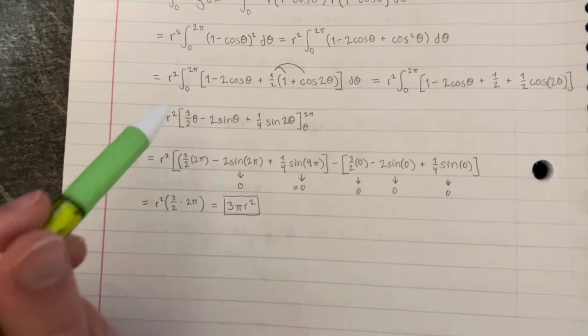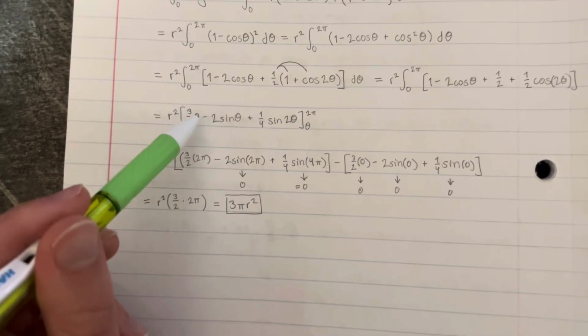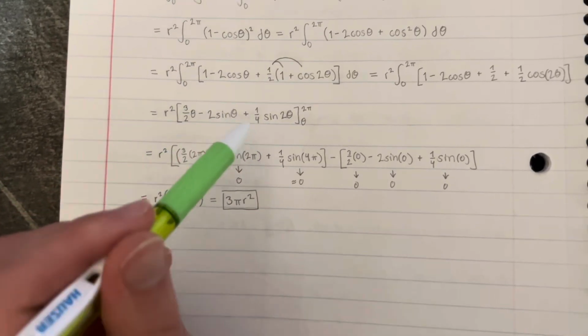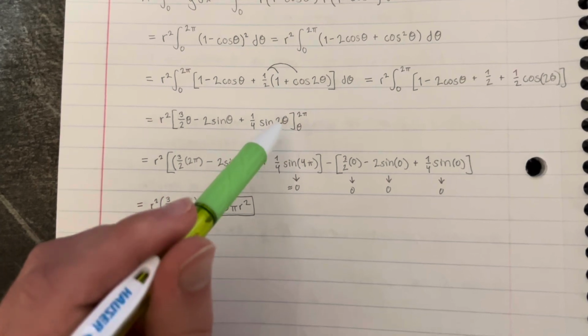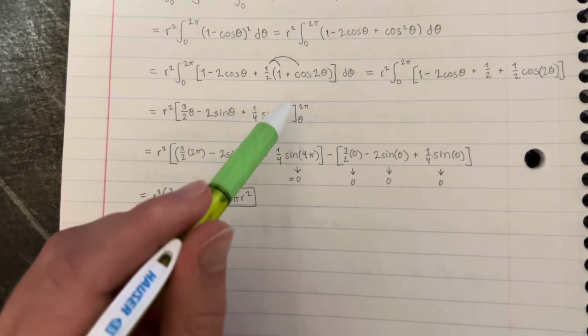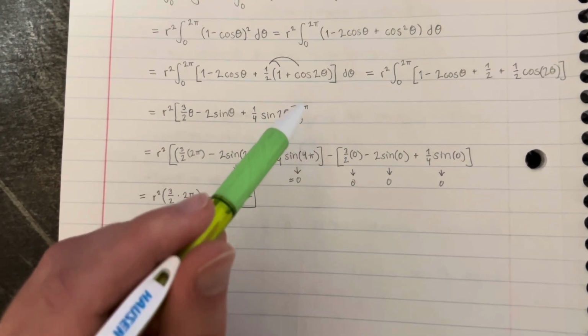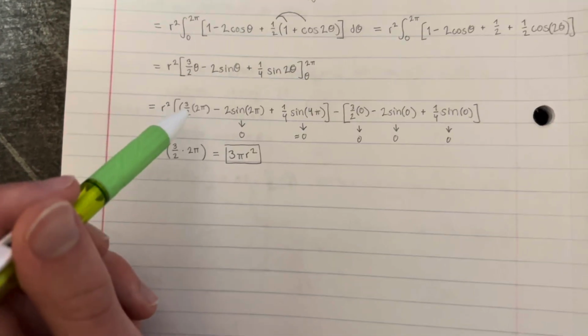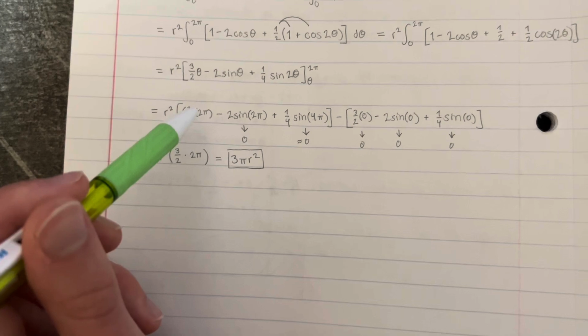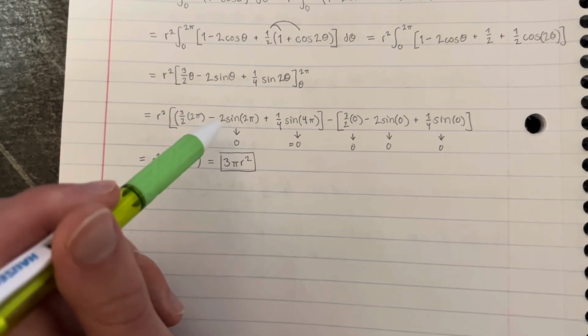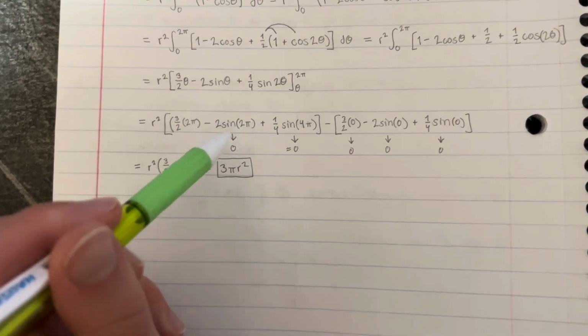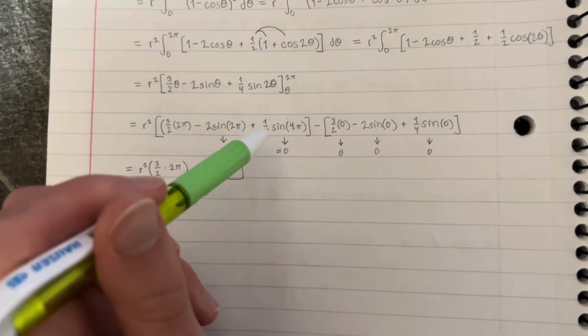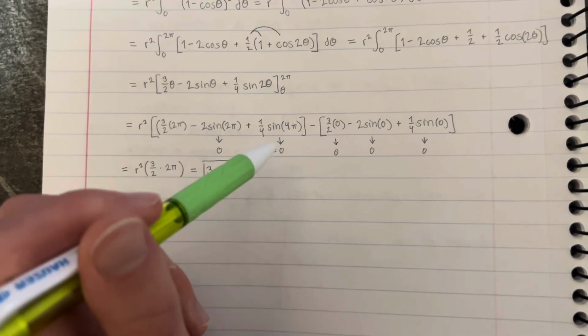And then after we integrate, we end up with 3 over 2 theta minus 2 sine theta plus 1/4 sine 2 theta. And then we plug in 0 and 2 pi, which we get r squared times 3 over 2 times 2 pi minus 2 sine of 2 pi, which is 0, plus 1/4 sine of 4 pi, which is equal to about 0.